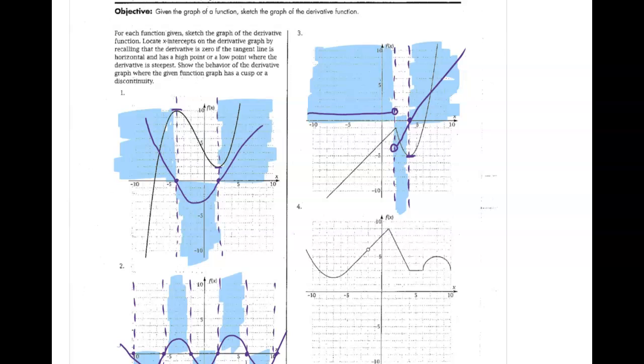So the fourth one is like a particularly challenging one. I'll post the key and you can work on it on your own, but otherwise just do the independent practice.